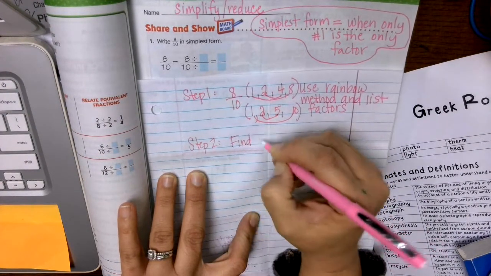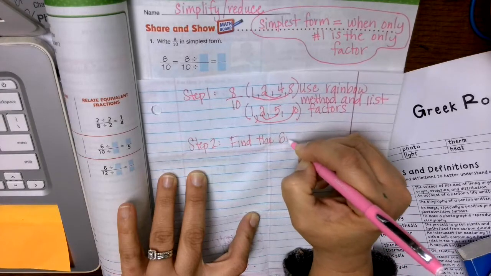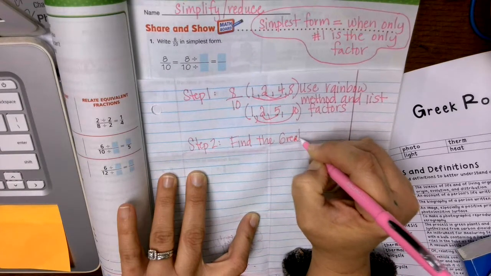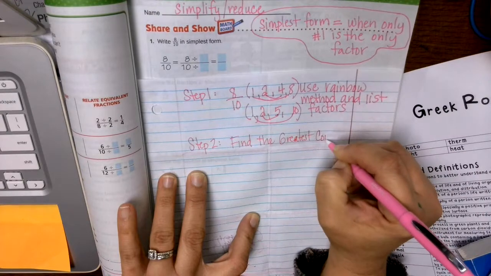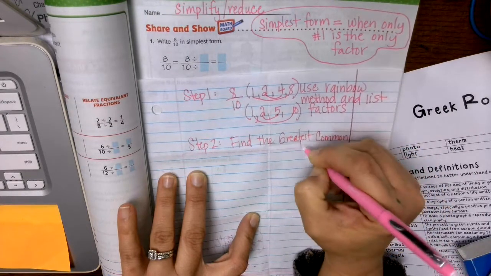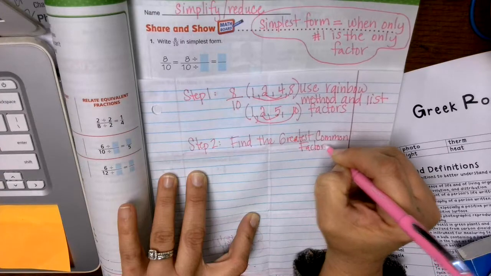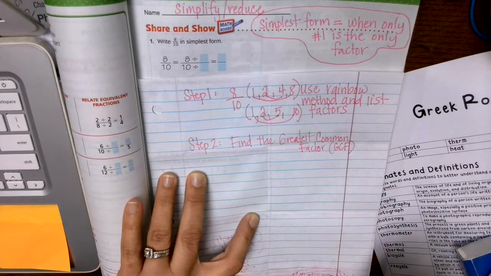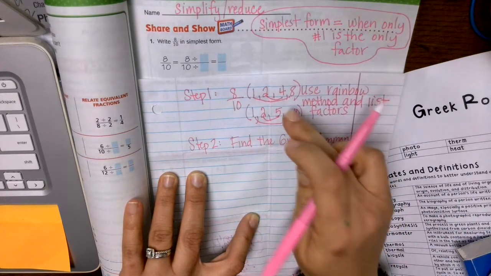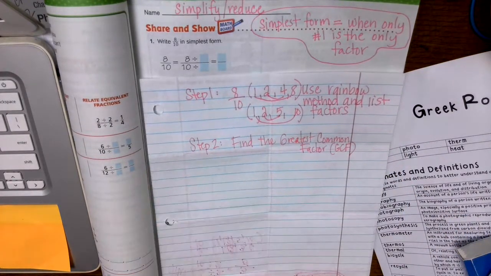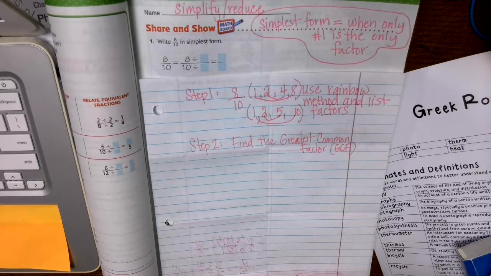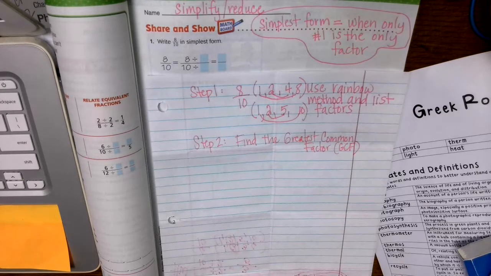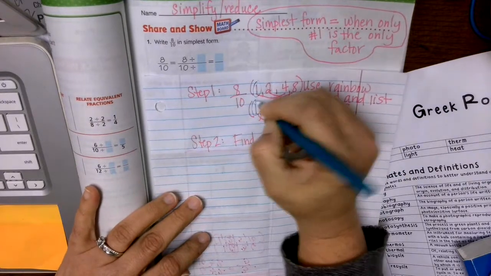Okay, so now step 2. Find the greatest common factor. You might hear this called sometimes the GCF. That's called the greatest common factor. So we're going to go right back up here where we listed out the factors, and I'm going to circle any factors that they have in common. Well, I see 1 and I see 2.